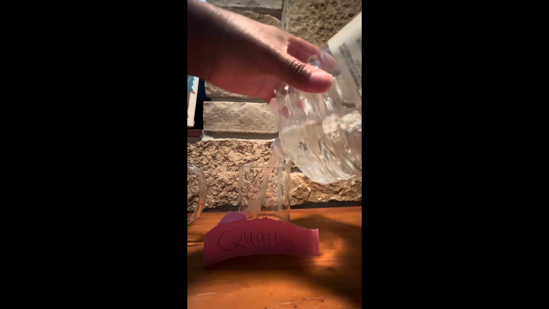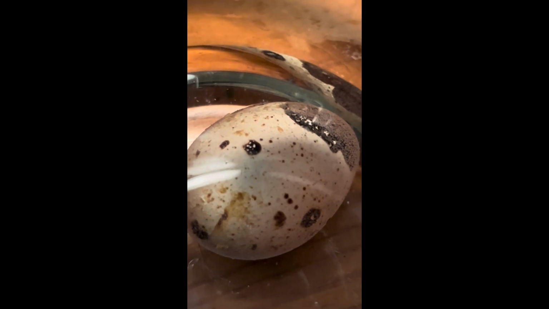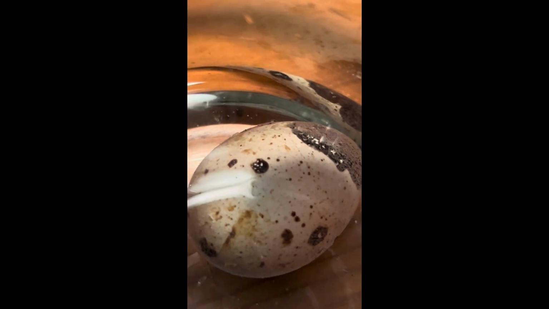So next I put the quail egg in a container and then I put vinegar on top of it, and it didn't really bubble up as much as the chicken egg did, which I thought was interesting.